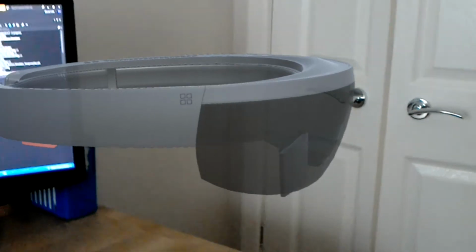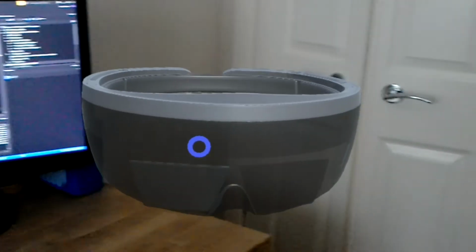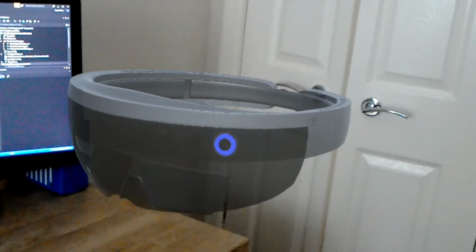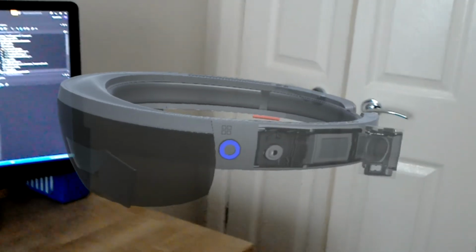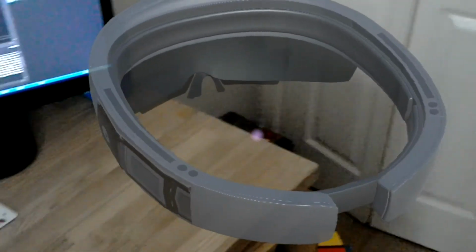This app needs further development to show the cameras and sensors at the front here, which are important features of the HoloLens. Show speaker. Hide speaker.